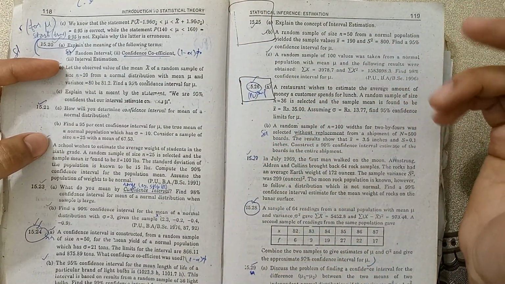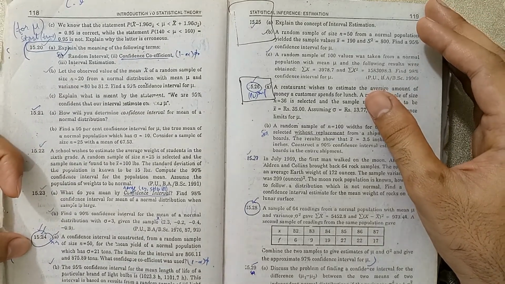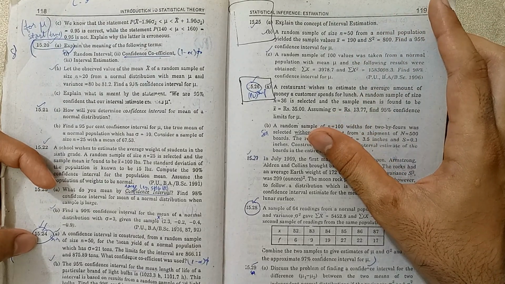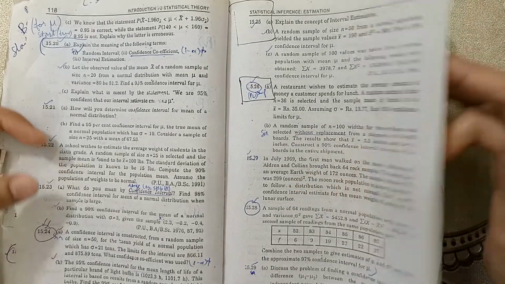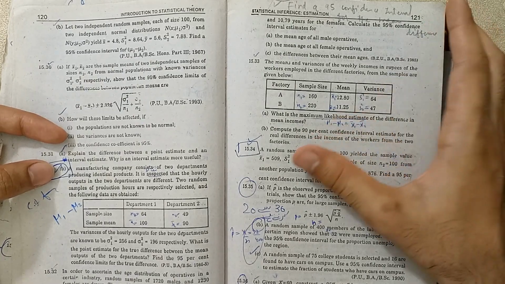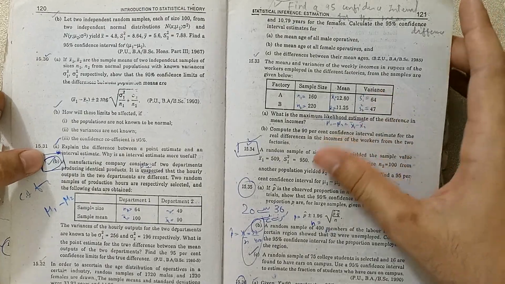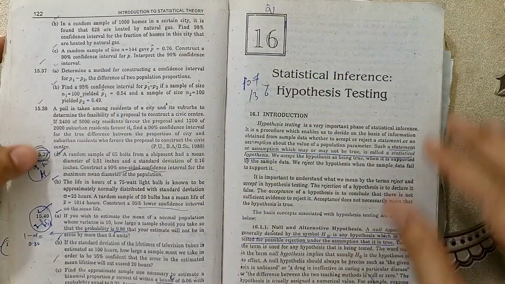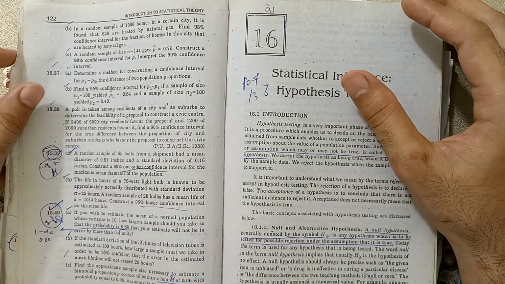15.20 confidence coefficient, confidence interval is very important for definitions. Next, 15.24 question is very important. 15.25 parts B and C. 15.26 parts A and B. And next step is here. 15.28 are very important for exams of BSc Statistics Part 2. 15.21 part B. 15.34, 15.35 parts A, B, C and 15.36 are very important, 15.36 is also a very important question. Next, 15.39 parts A, B, C and 15.40. These questions are very important.